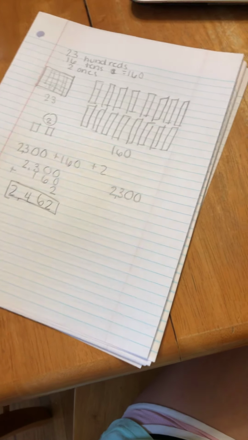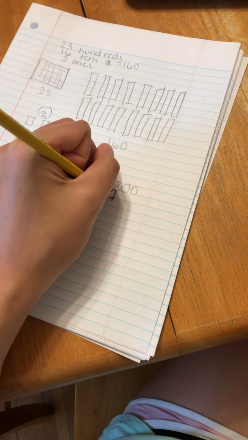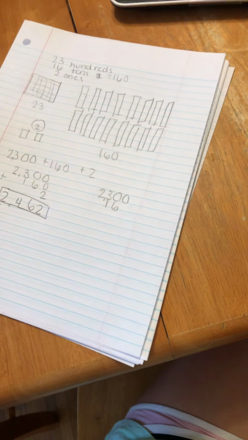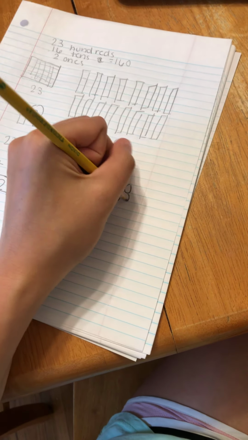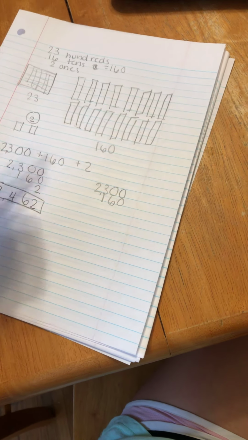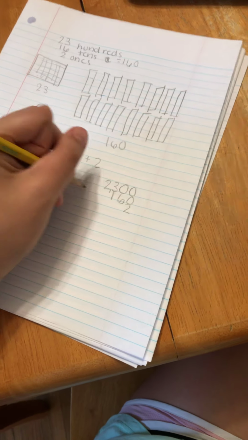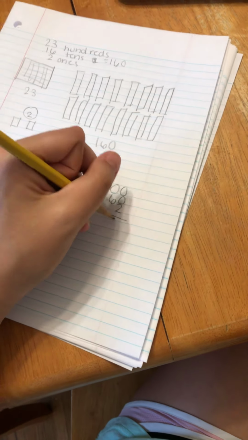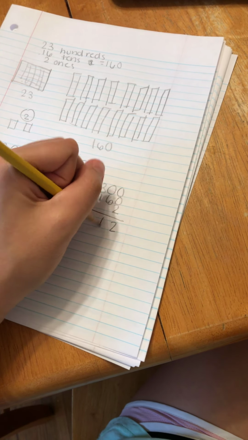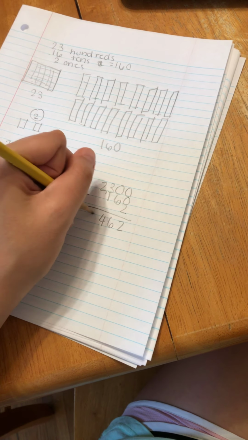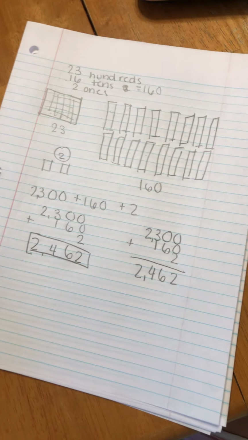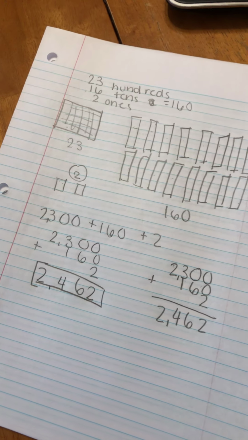And then they would go to 16 tens, and 16 times 10 is just 160. And then lastly, 2 ones is just 2. And they would be able to logically or mathematically reason through this and then add all of them up to get the same answer of 2,462. So those are some possible solutions for this question.